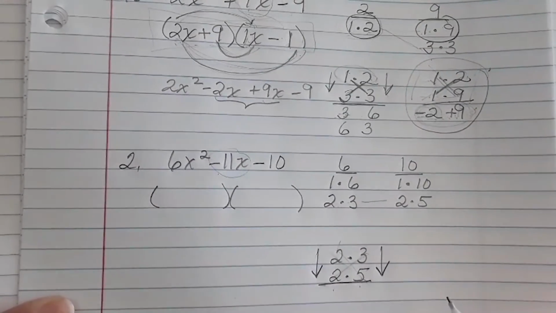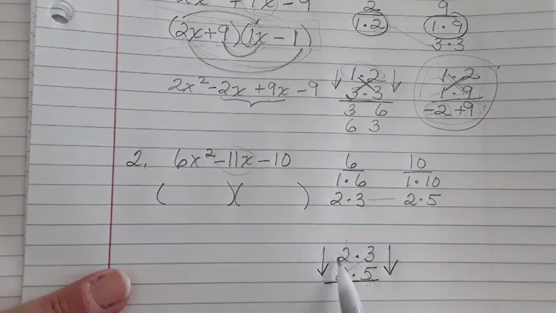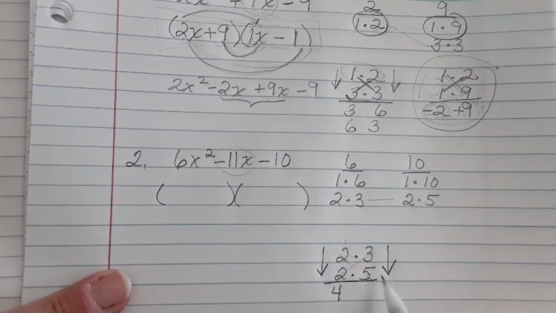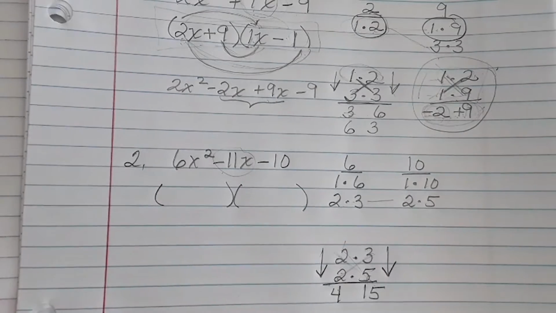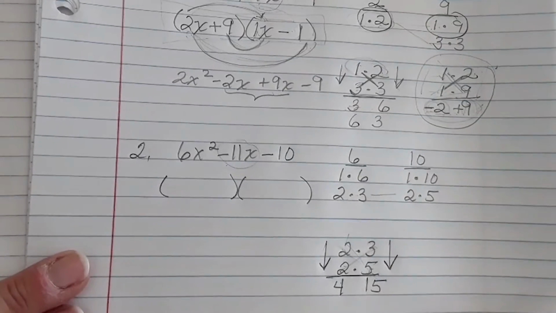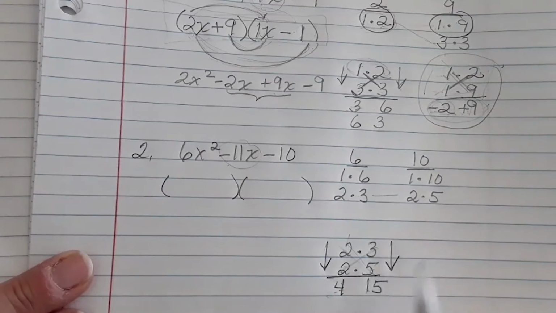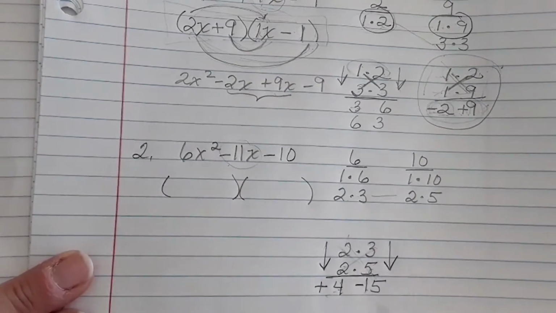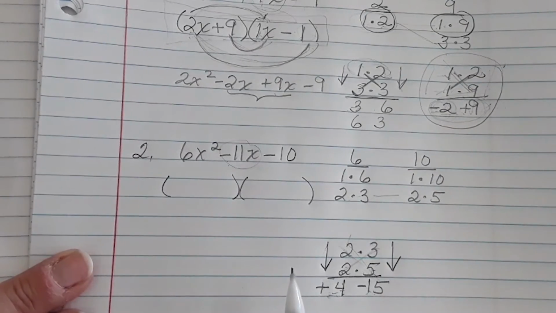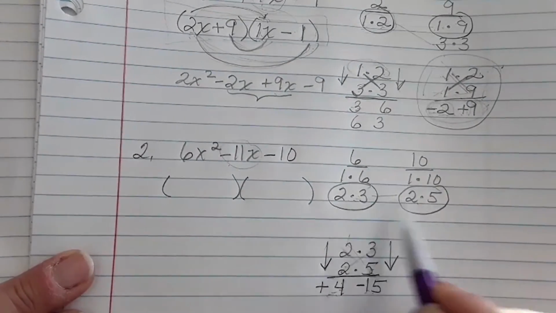But remember, you can also try up and down. You always have 2 ways to try it out, diagonally and up and down, as long as you're lining them up like this. If I do 2 times 2, I get 4. 3 times 5, I get 15. So those two could possibly be my middle terms, and I think that will work. If I get a negative 11, remember the two middle terms have to be added to be a negative 11. If my 15 is negative and my 4 is positive, those will add to be a negative 11.